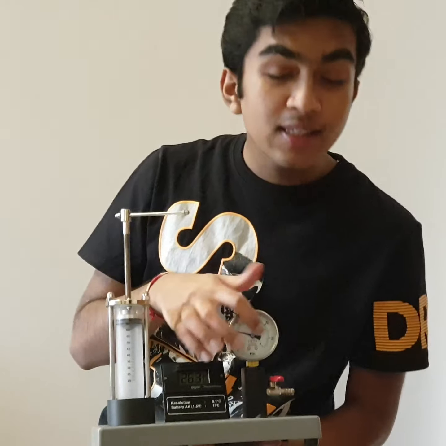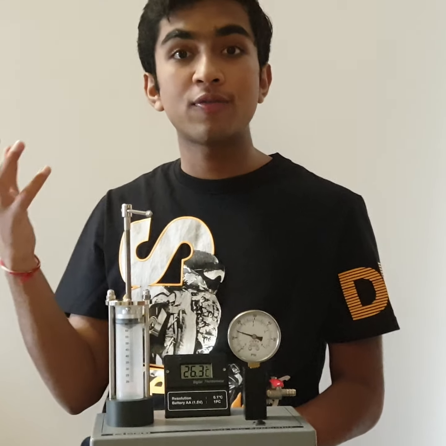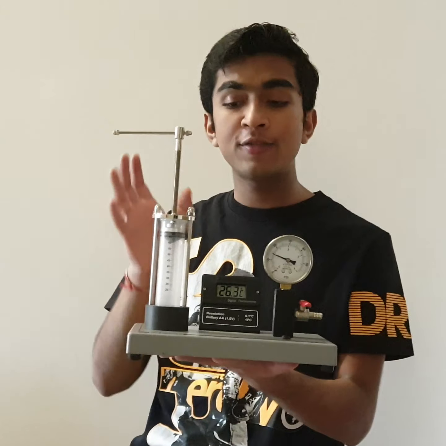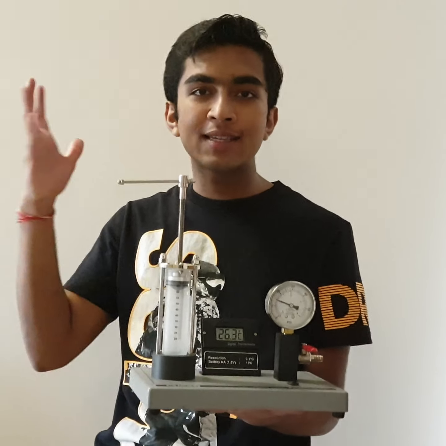Now, this is a pressure gauge. In the red outline, you can see the pressure in atmospheres, and the outside part is, I think, in PSI, which is pounds per square inch. Using this apparatus, we can verify, or rather show, Boyle's law. So let's get into the experiment.